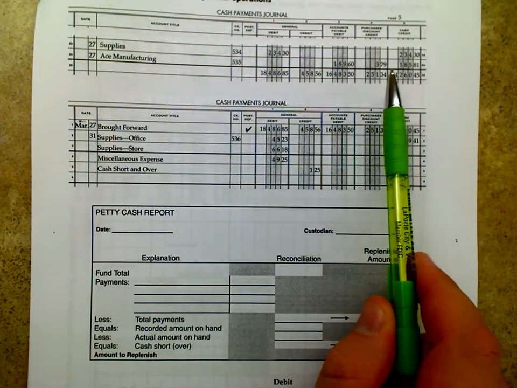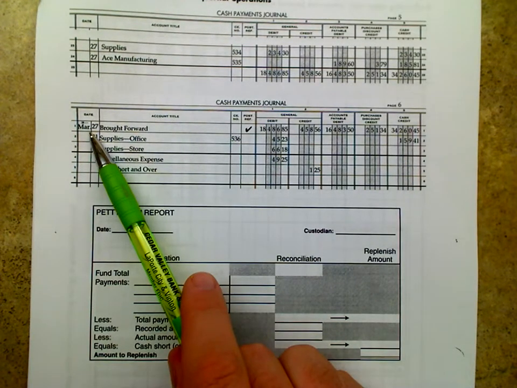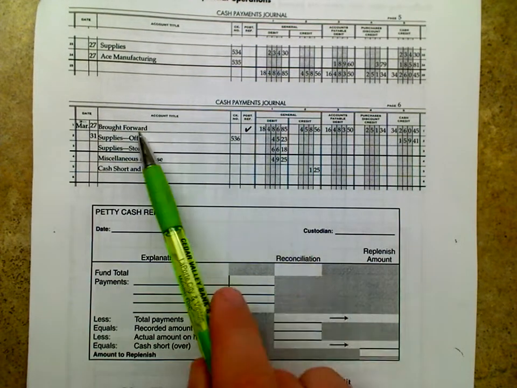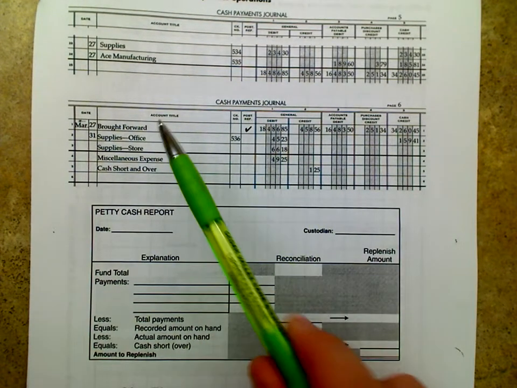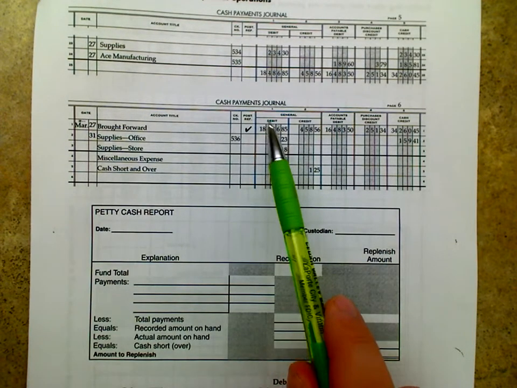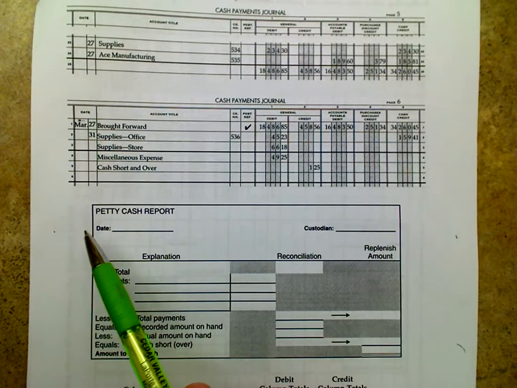They just come forward to the next page, and instead of a transaction, you just write "brought forward," which means from the previous page. You put a check mark there because there's nothing to post or anything like that, and you rewrite those totals in there. Nothing to that, right?